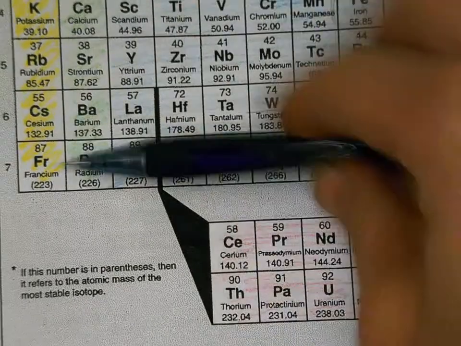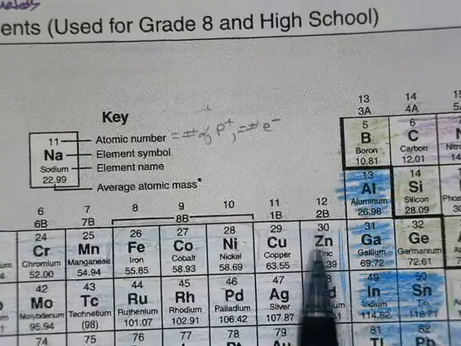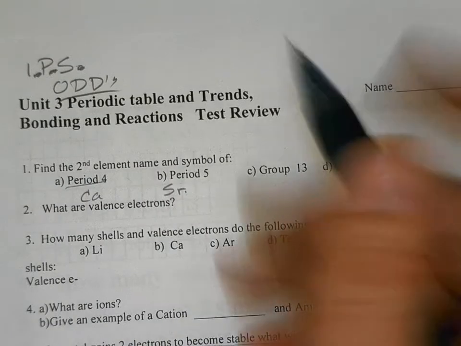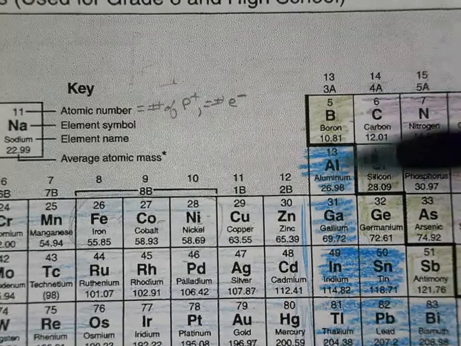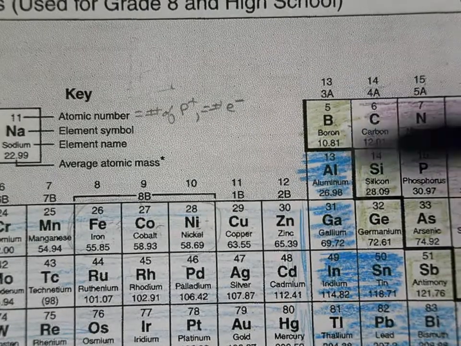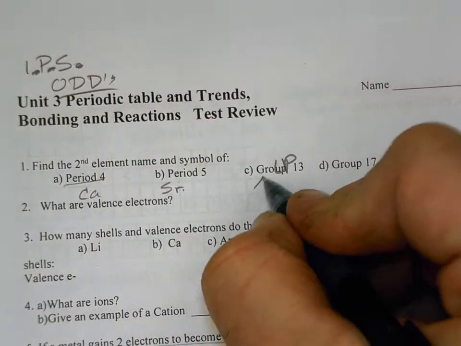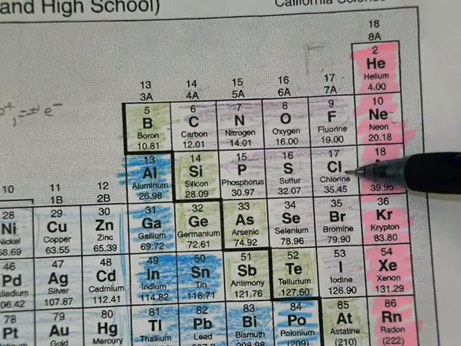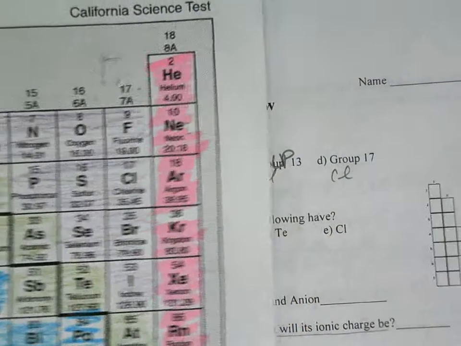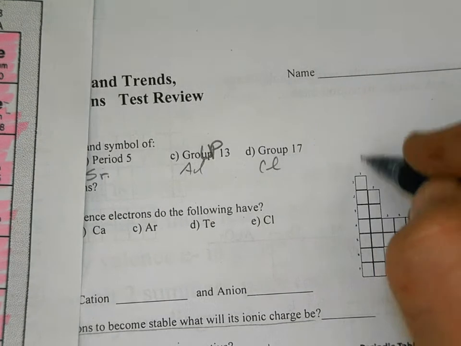All right, second element in group 13. There's no 13 on the side, so it must be over here. And remember, the word group has "up" in it. It reminds you they go up and down. So what is the second element in group 13? It's aluminum, Al. And then group 17, second element? Chlorine. So that was just mostly to get you to realize that groups go up and down.